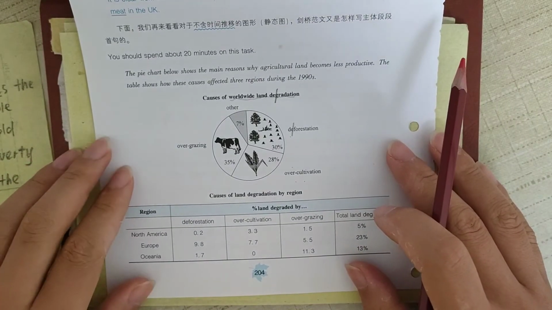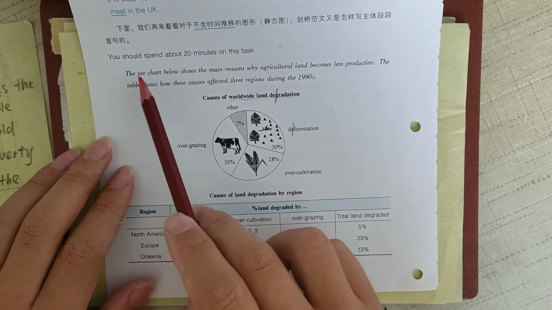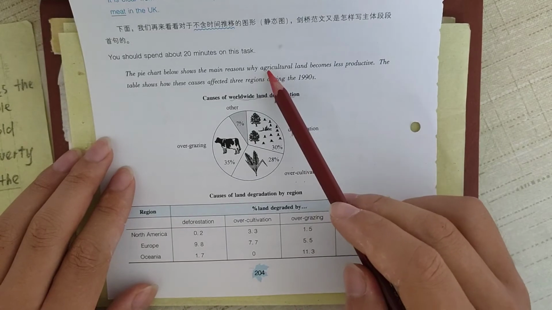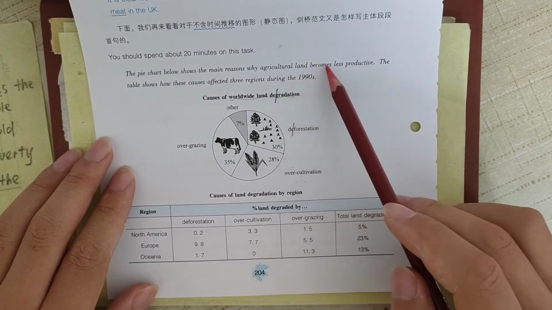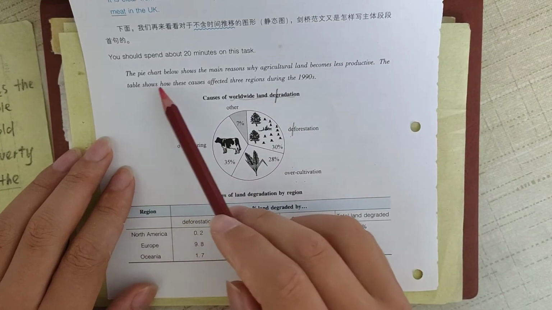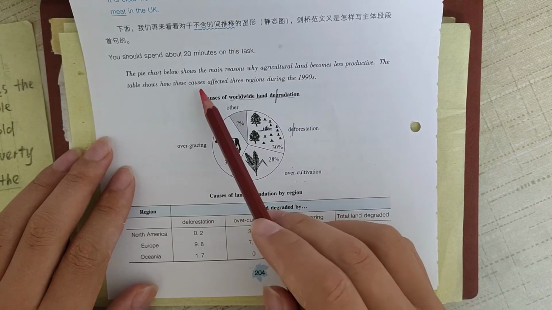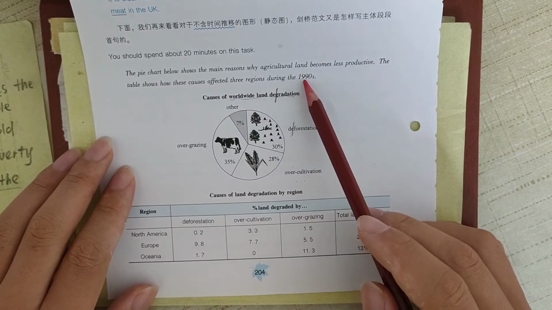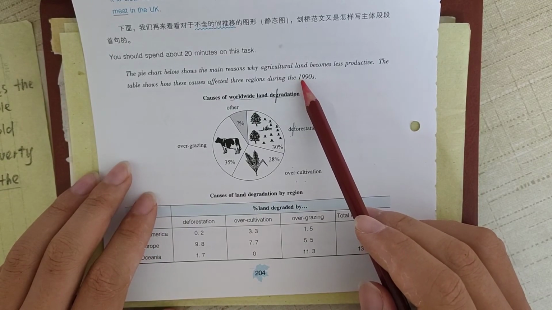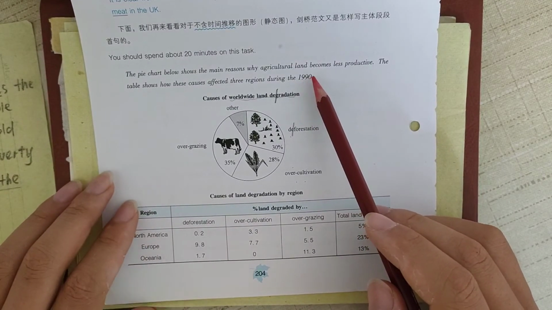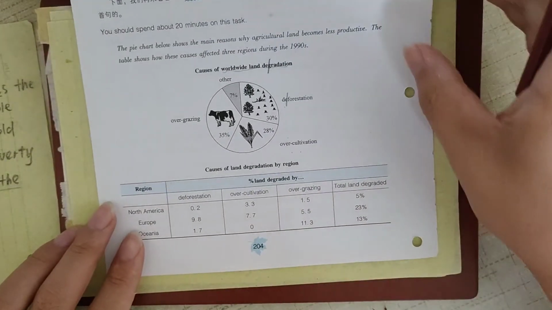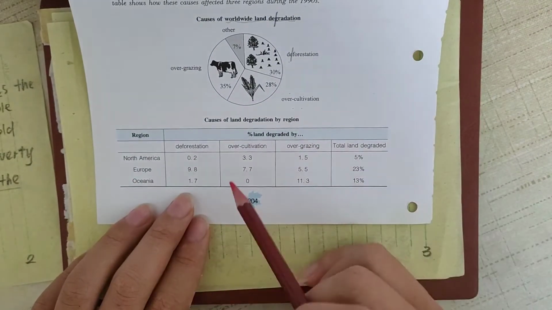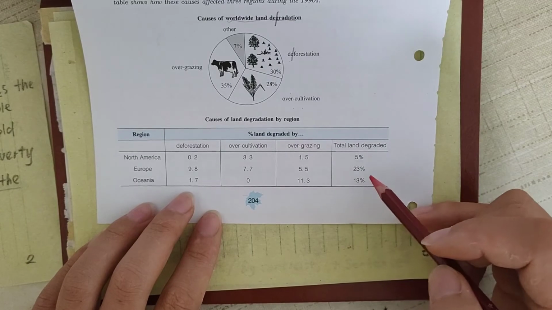For example, in this question, the pie chart below shows the main reasons why agricultural land becomes less productive. The table shows how these causes affected these regions during the 1990s. Okay, let's focus on the table. In the table, there are four rows.